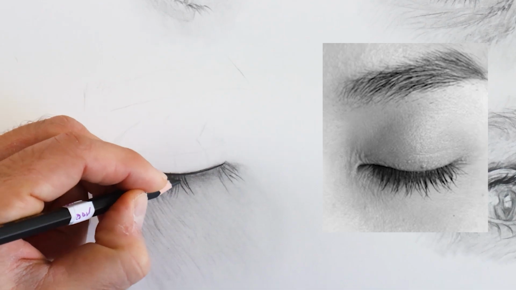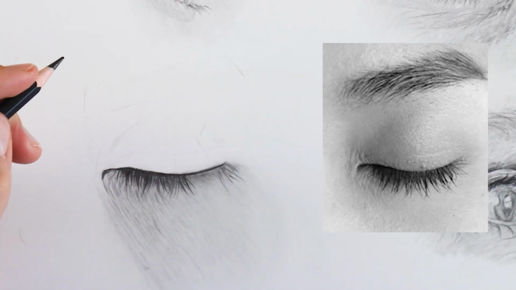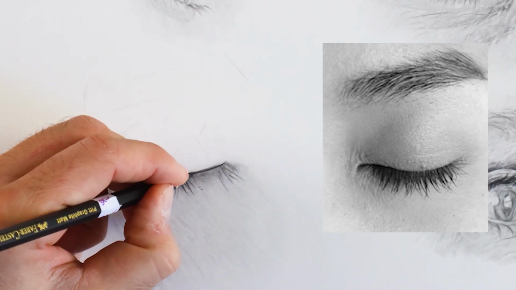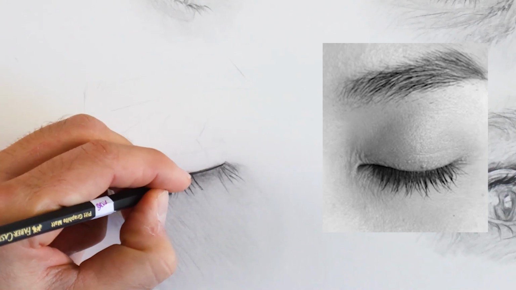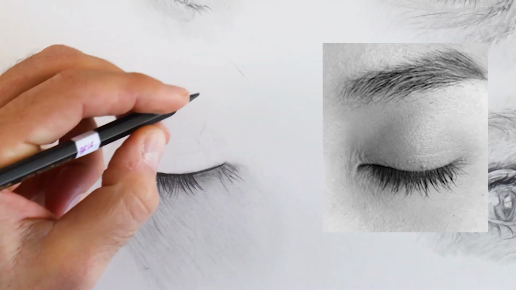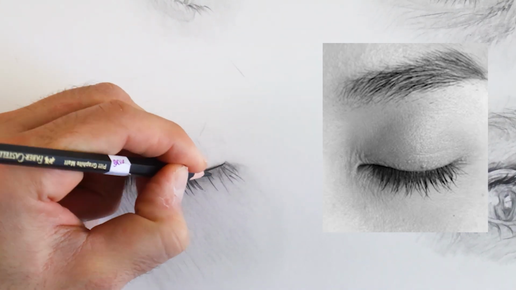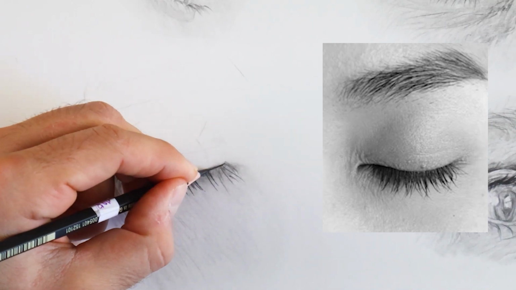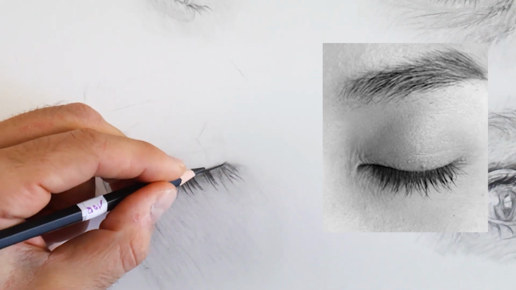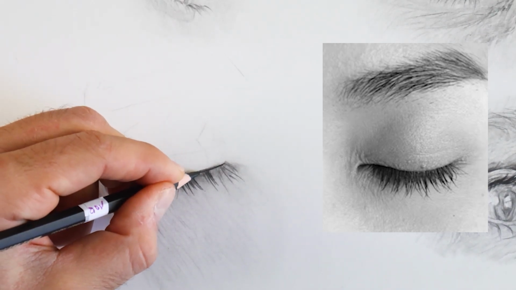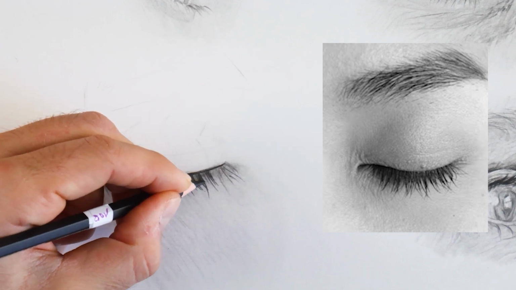Another important detail to note is that some eyelashes start out very dark at the base but become slightly lighter toward the tip. To achieve this effect, I reduce the pressure on my pencil as I reach the lower part of each eyelash, making the ends appear slightly softer and more natural.